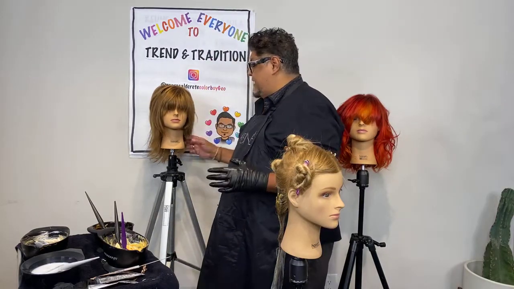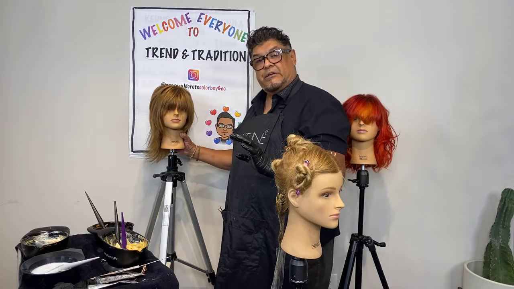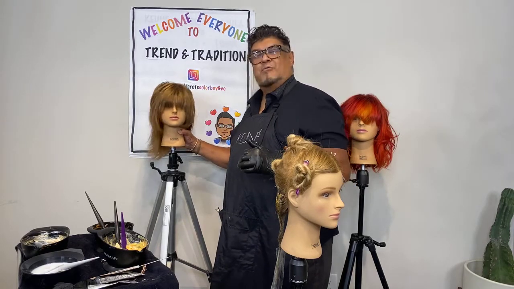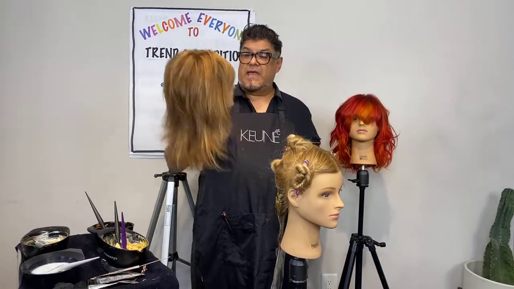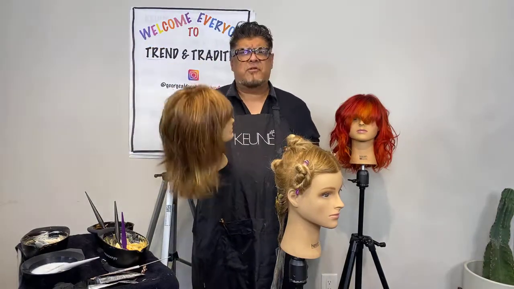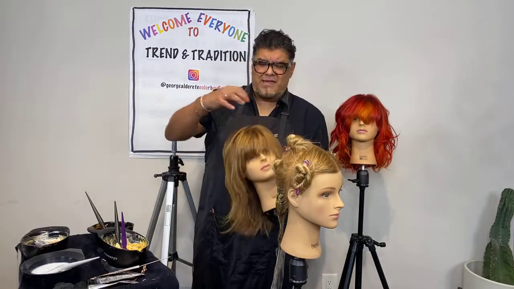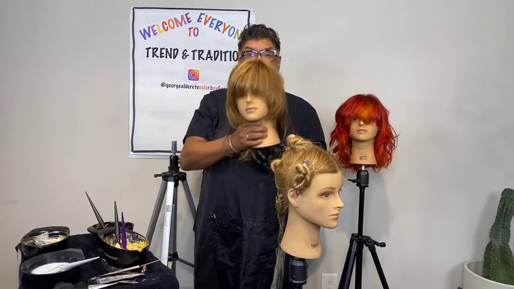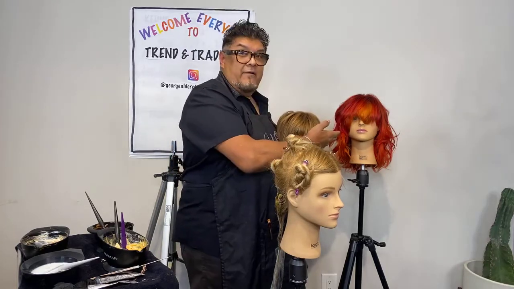So when you see it, it's for that client that wants to ease into some dimensional color, but doesn't really want the commitment of the full foil or maybe the balayage or the hand painting. So it's a very commercial, traditional application, but like I said, the trend is going to come in the color choices that you pick, and you could either have commercial or you could have a trend over here.